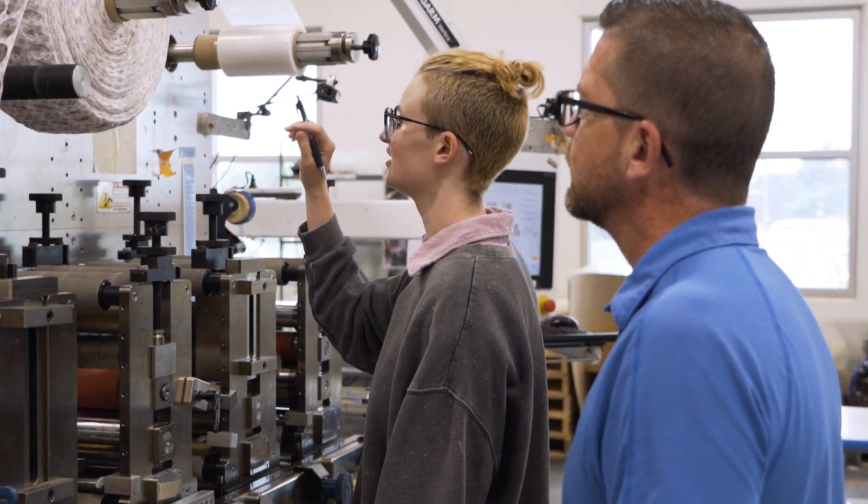Every converter deals with setup waste, but by using these 3 tips, you can make the die cutting process even more worth it.